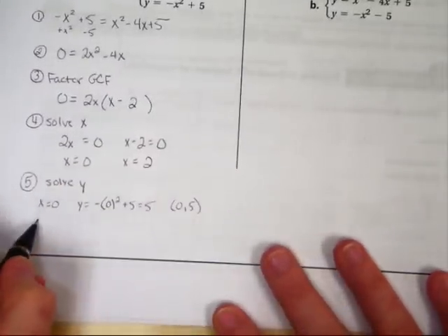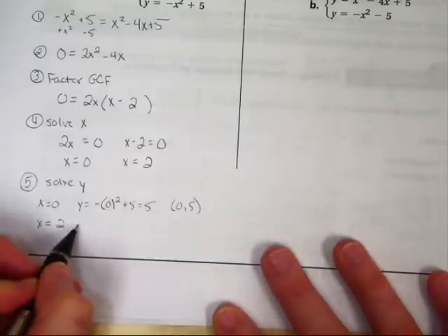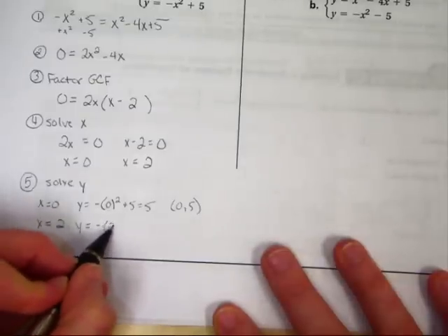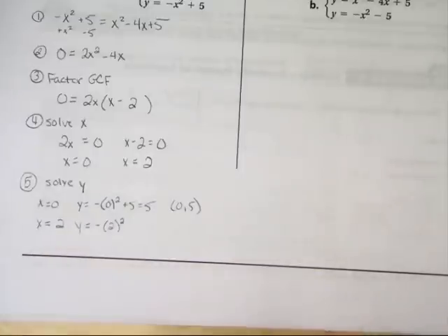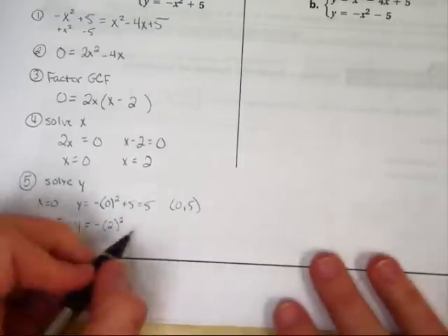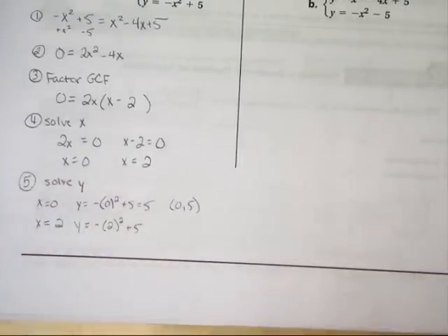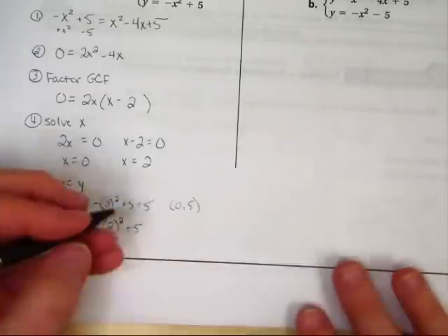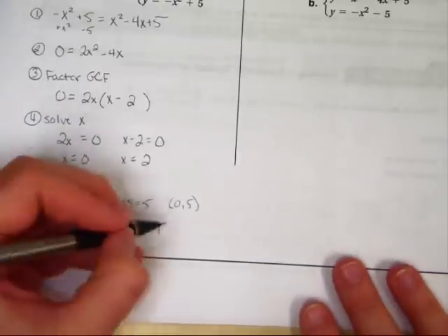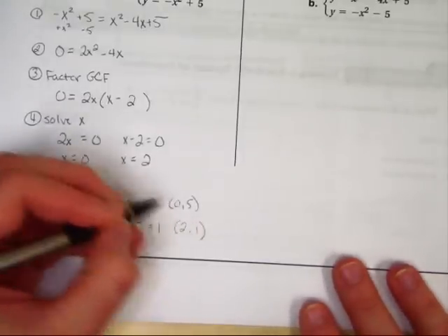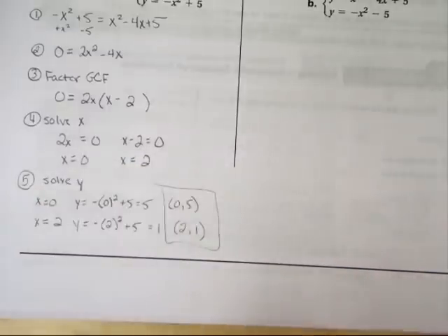Now I'm going to pick my second answer. I got x equals 2. I'm going to plug that in, y equals negative 2 squared, the 2 goes in parentheses, plus 5. Negative 2 squared, well 2 squared is 4, make it negative. Negative 4 plus 5 is 1. So this answer is (2, 1). Those are your two solutions. Let's try part B.